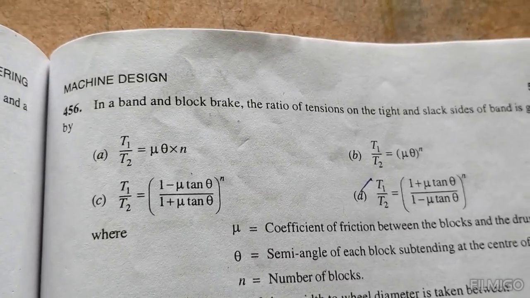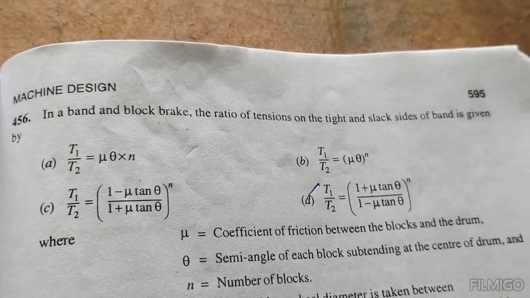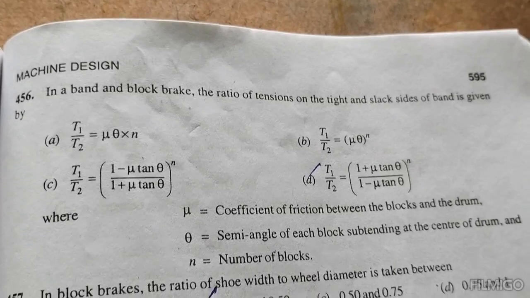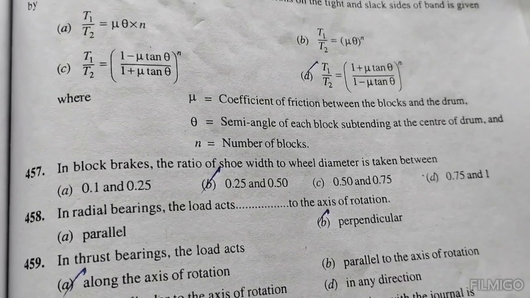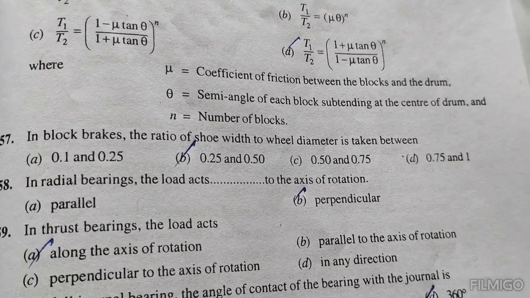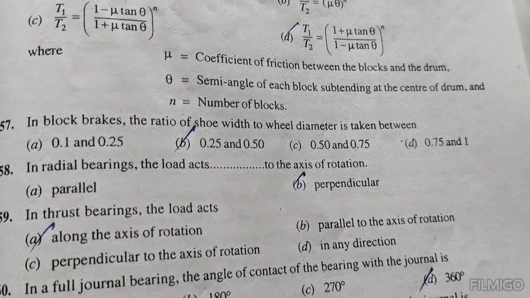In a band and block brake, the ratio of tensions on the tight and slack sides of the band, T1/T2, is (1 + μ tan θ)/(1 - μ tan θ) to the power n. In block brakes, the ratio of shoe width to wheel diameter is taken as 0.25 to 0.50.